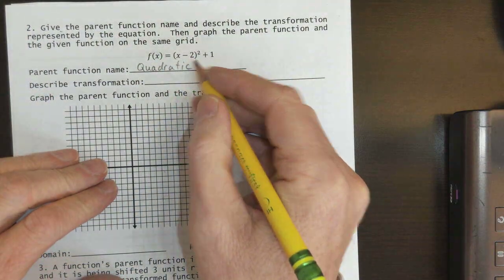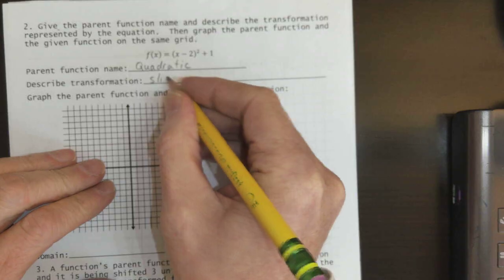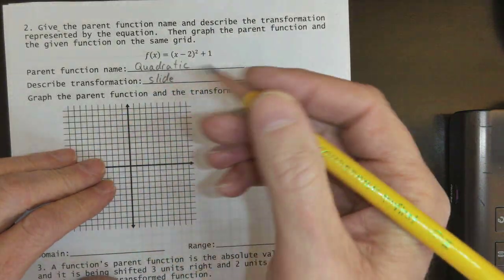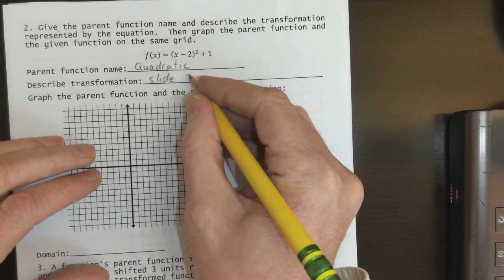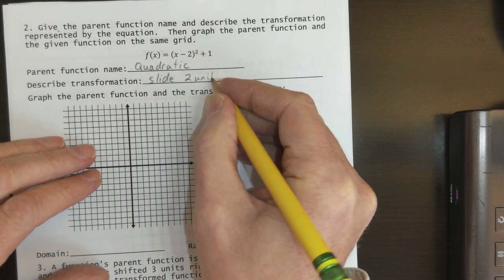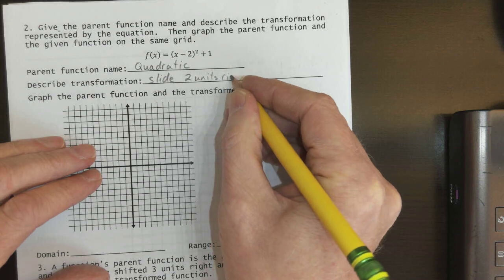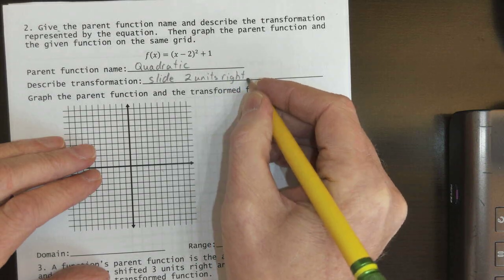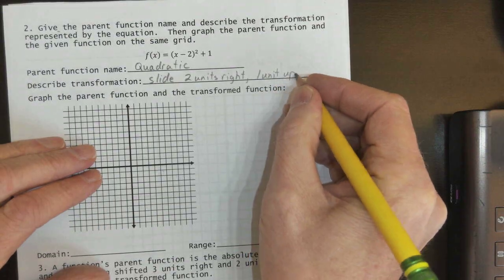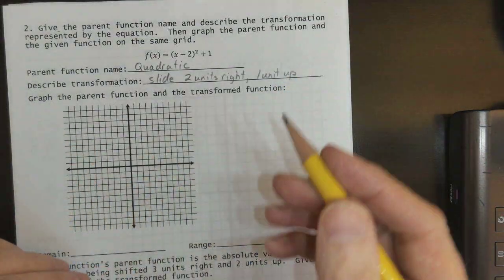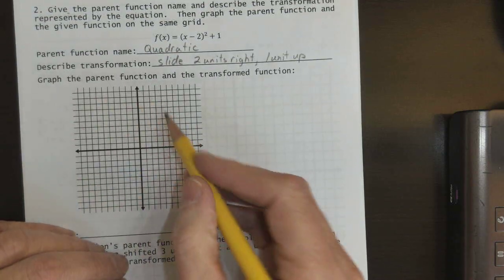Describe the transformation. We're going to slide, translate, shift, whatever word you want to use, those 3. 2 units right, 1 unit up.